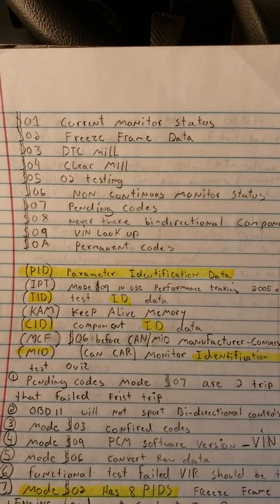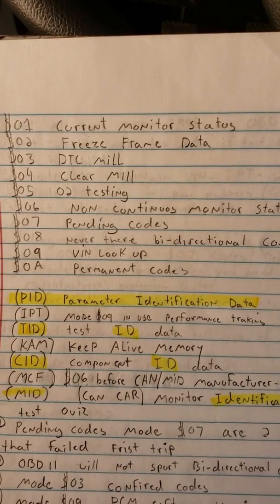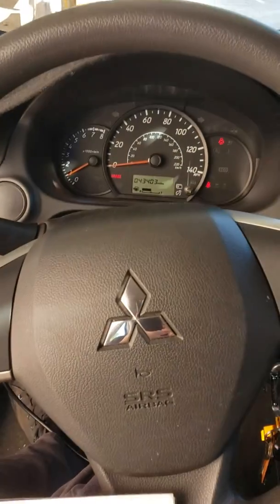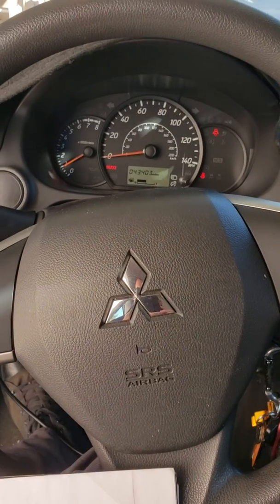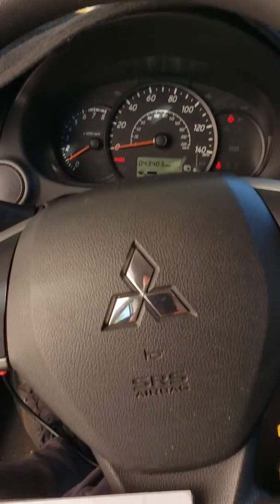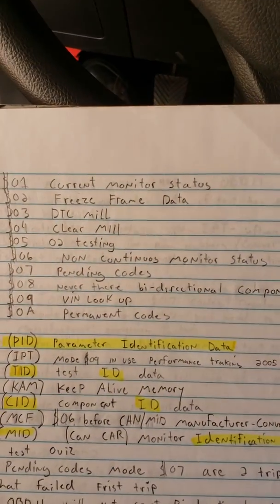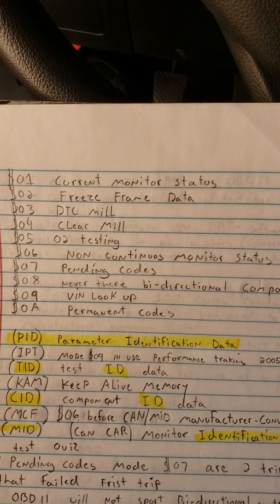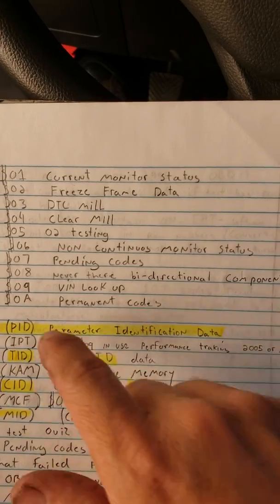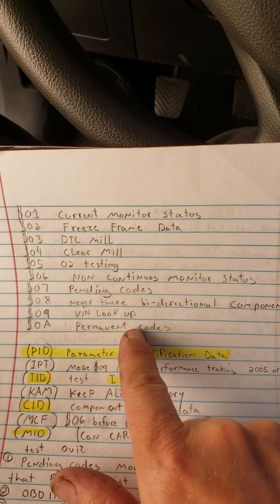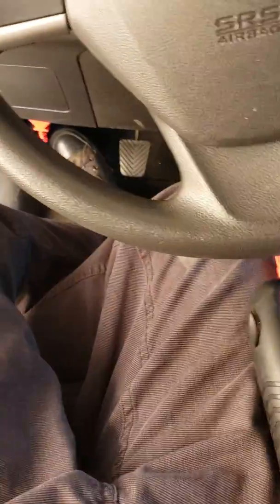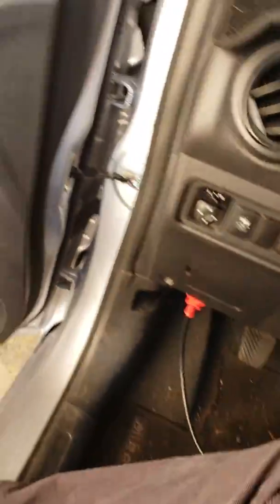We can go into our mode data right here, and as you can see, I'm working with a 2017 Mitsubishi Mirage. This is my wife's car, and we're going to set a trouble code. That trouble code is going to store in mode 3, and it's going to set freeze frame data, and it's going to store in mode 10, which is the $0A permanent codes. And I'm going to show you why it's different. So hold on and we'll set a trouble code.